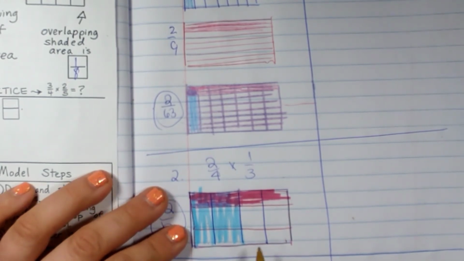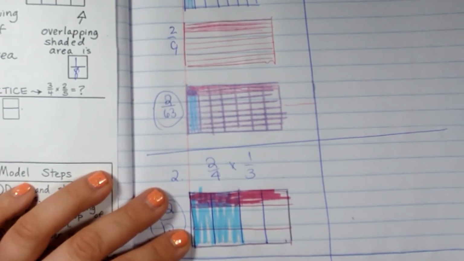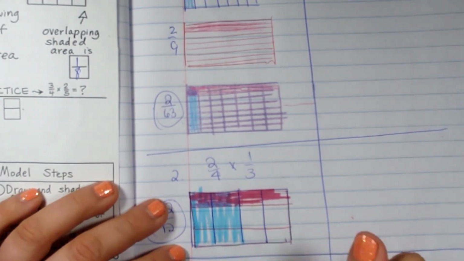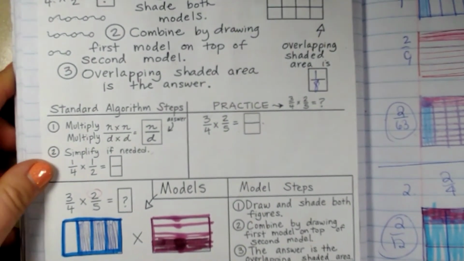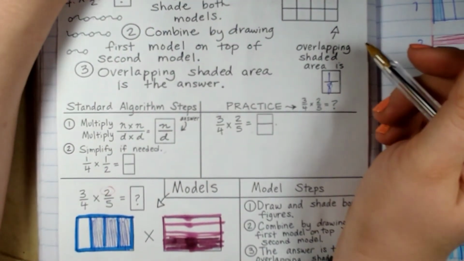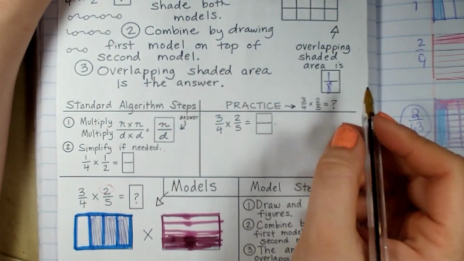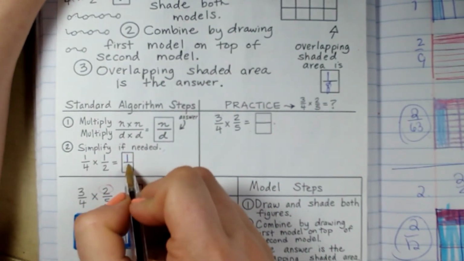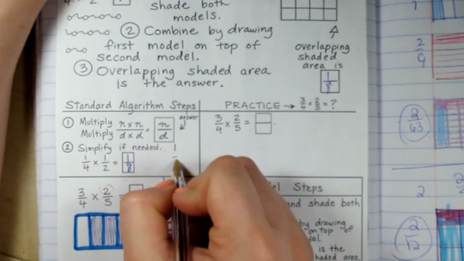Okay, so this is 3 out of 4 times 2 out of 7. Okay, so I have to separate them. And then my ones that are circled are 6 out of 4 times 7, 28. Okay. All right, now what do I do when I want to do the standard algorithm? Now this is super easy compared to the models. You have to just multiply across and simplify if needed. So you multiply 1 times 1, 4 times 2 is 8, 1/8 is my answer.